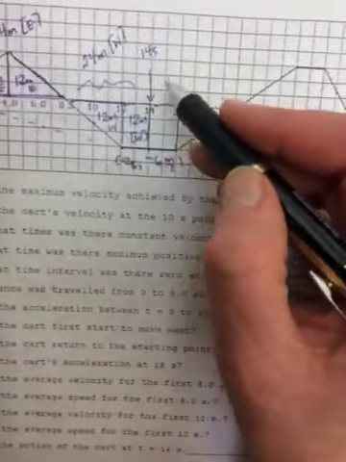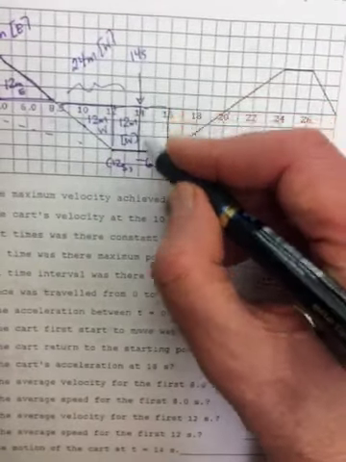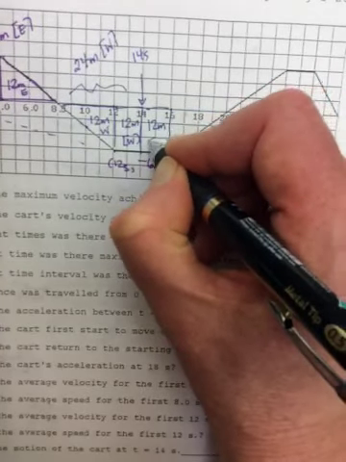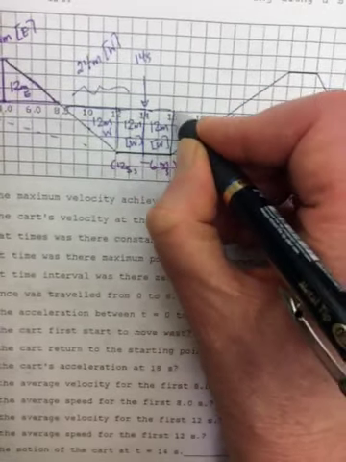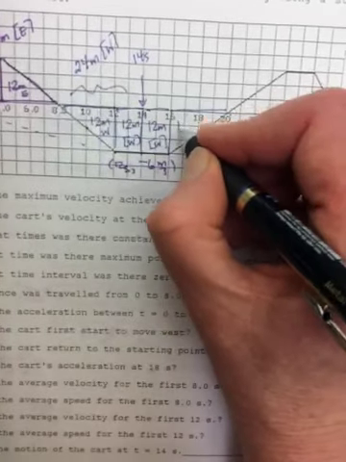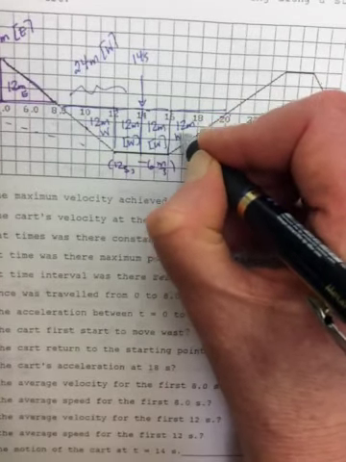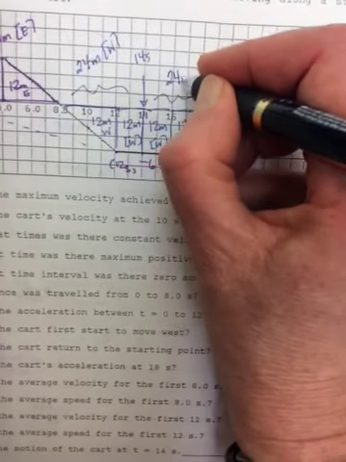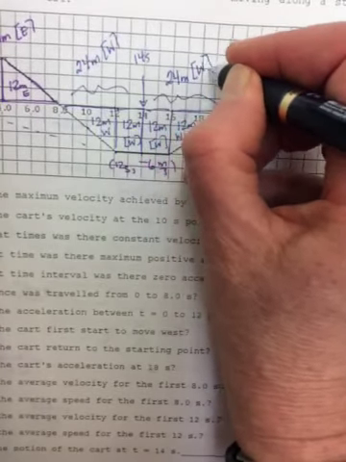So it went 24 meters east, now it's come back. This little rectangle is the same as the previous one. It's going to be 24 meters again west. And this triangle is the same as that one. It's going to be 24 meters west. So it went another 24 meters west before it changed direction again.